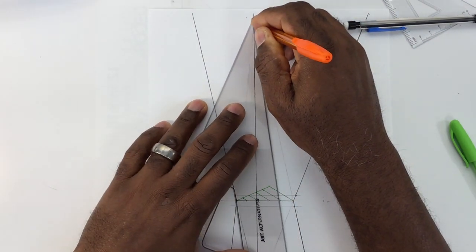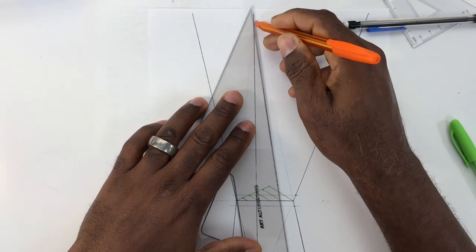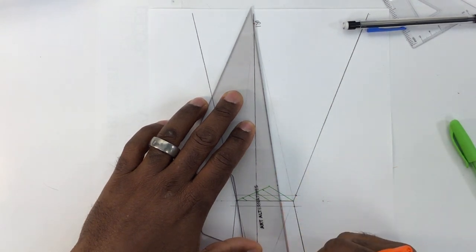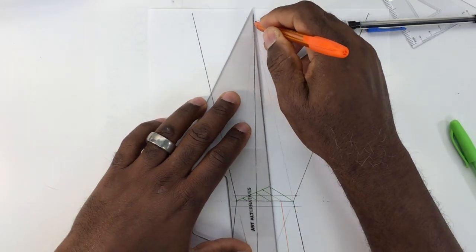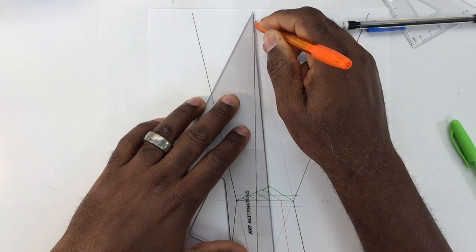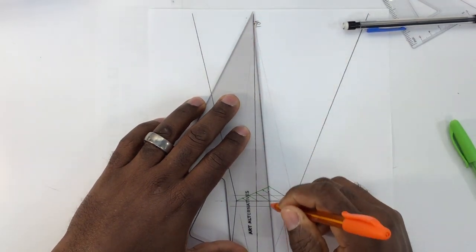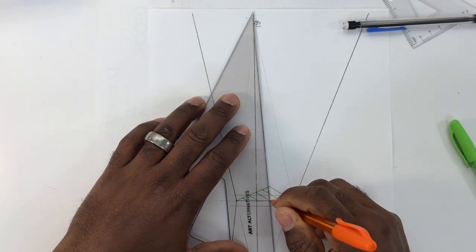So we've got that. Just remember, for those of you watching the video, the lines here go back to vanishing point 1. I don't want them getting mixed up. I could let them get mixed up, but I want to keep it as clear as possible.